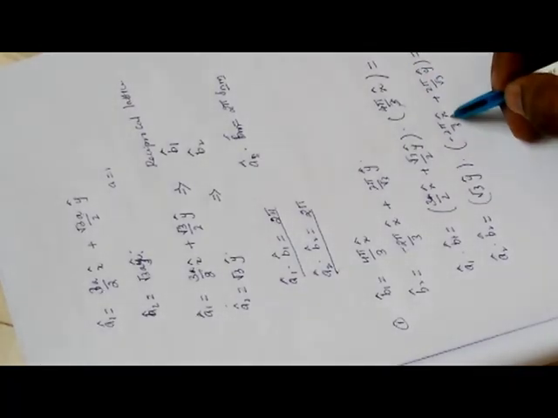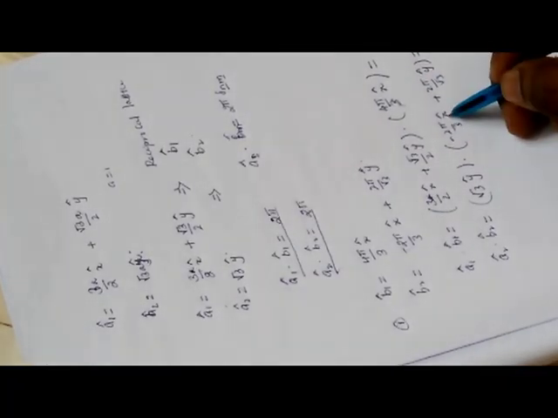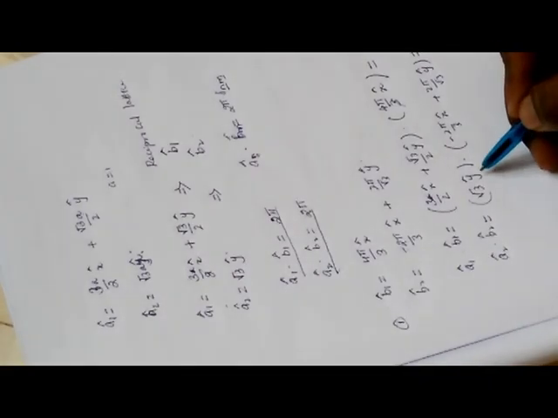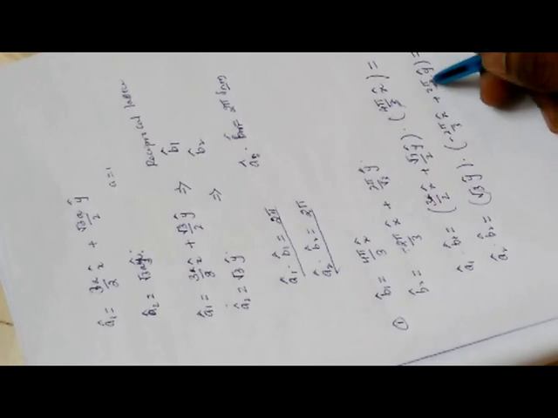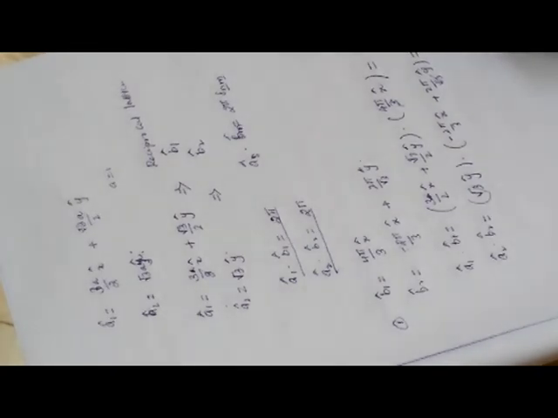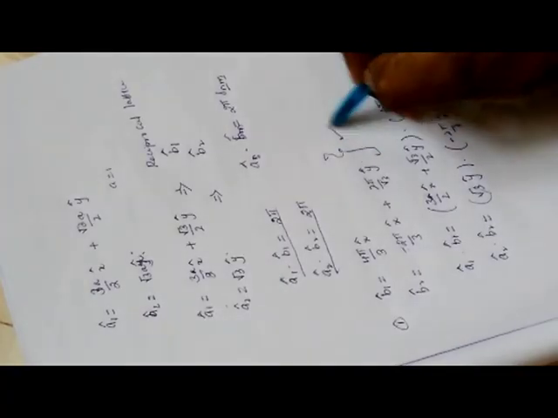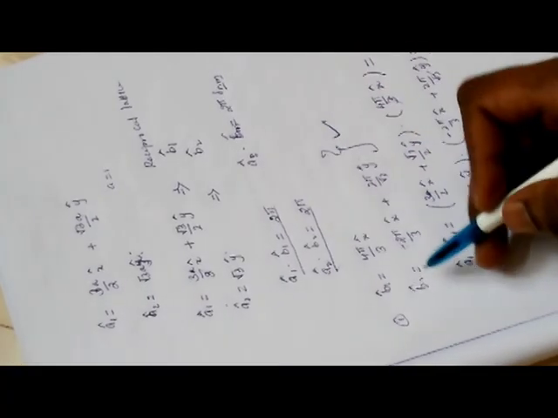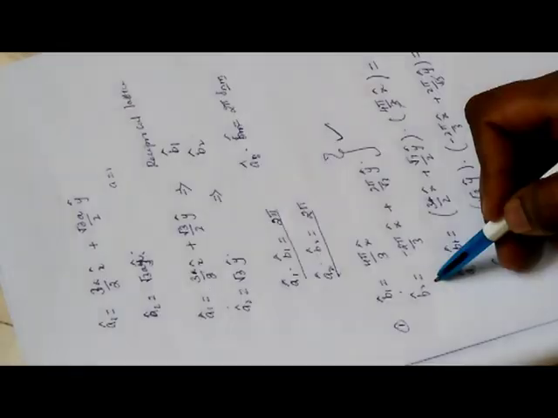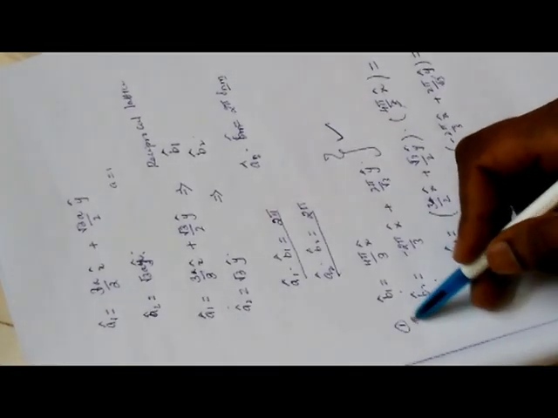There is no x cap in a2, so that term will be 0, but y cap exists, the square root of 3 will get cancelled, and the answer is 2 pi. So the first option satisfies the condition. So the right reciprocal lattice vectors are b1 as well as b2. The first option is right.